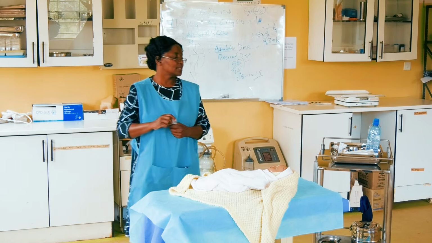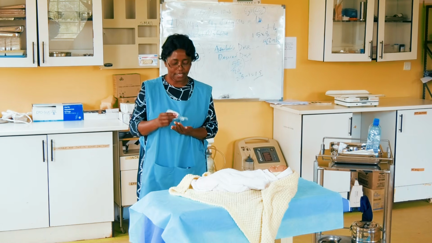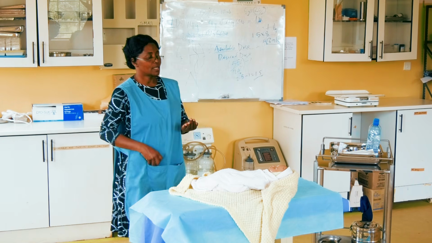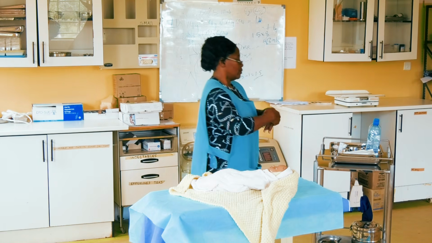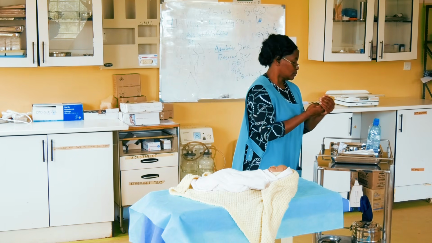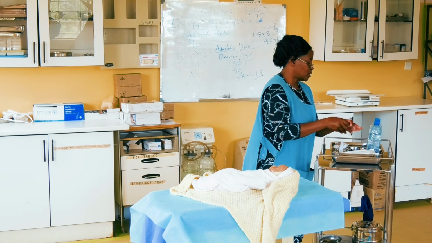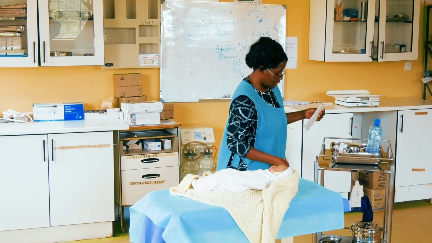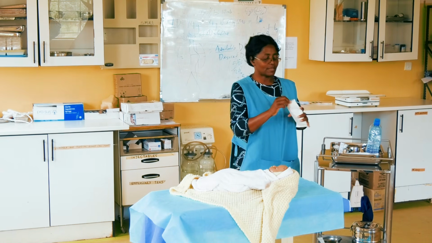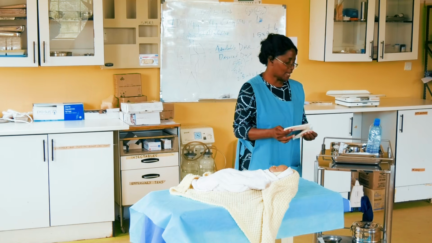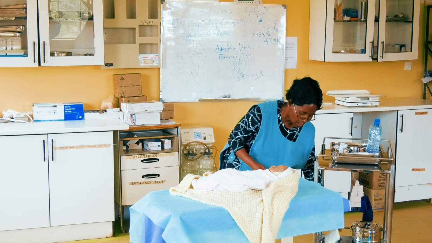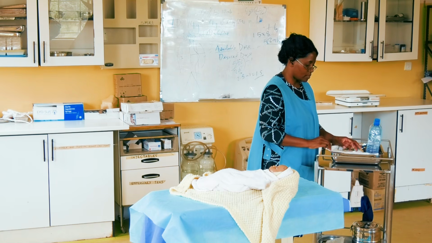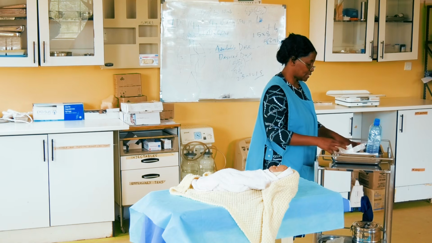wash my hands again so that I can do the gloving and be able to touch the baby appropriately. So as you do this procedure, ensure that you continuously talk to the mother so that you create that nurse-patient relationship, and you ensure that the mother is aware at whatever stage you have reached, for you to be able to examine the baby quite well and ensure that she cooperates and understands what is happening.